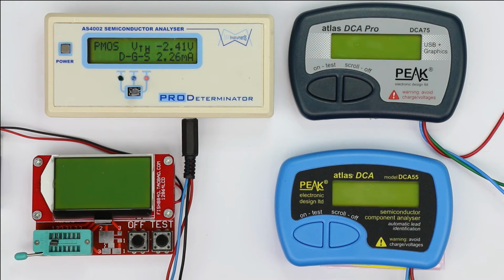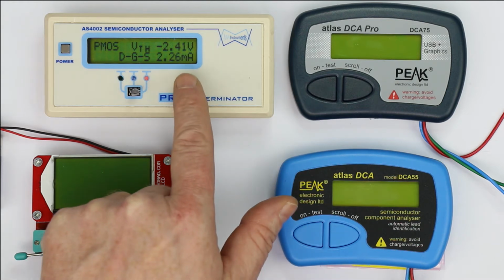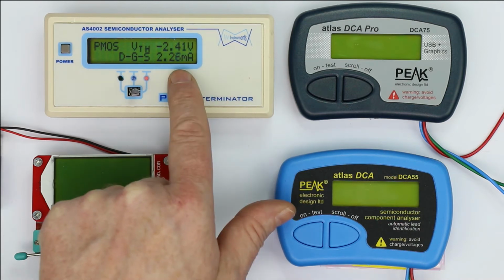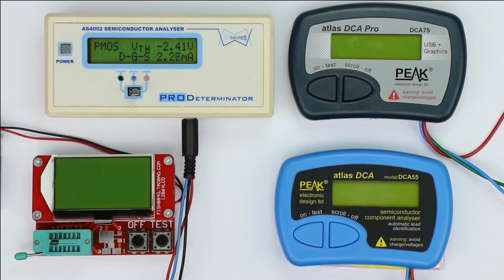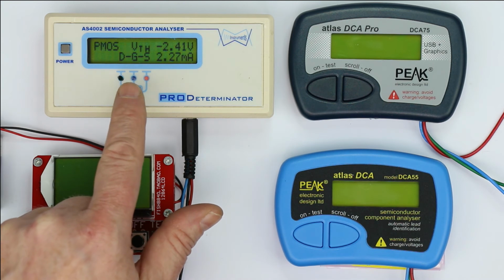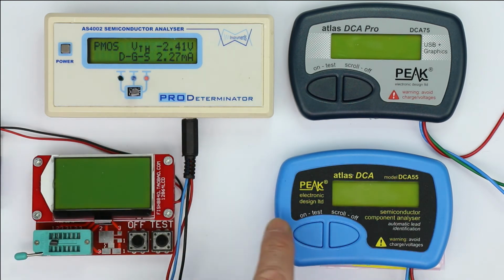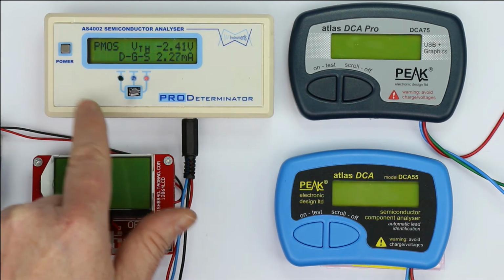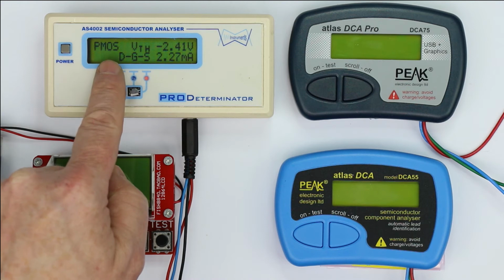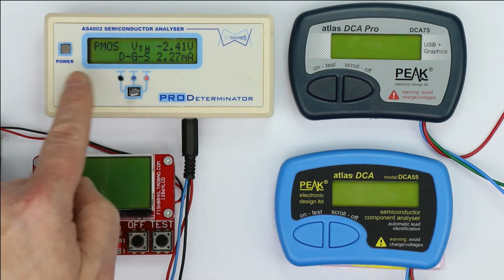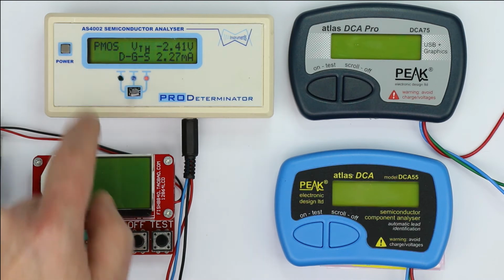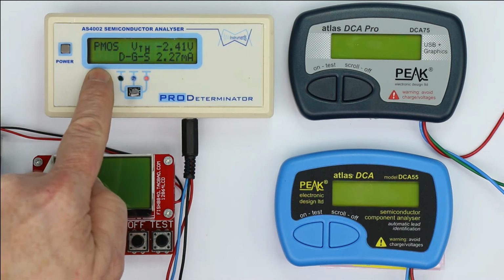And just to check if they recognize that, of course, P-channel MOSFETs have negative voltages at their gate. I have put at least 3 P-channel MOSFETs, I didn't have more at hand, into the testers. Well, and the AS4002 correctly gives us a P MOSFET, P-channel MOSFET. It must be an enhancement type because it cannot test depletion MOSFETs.